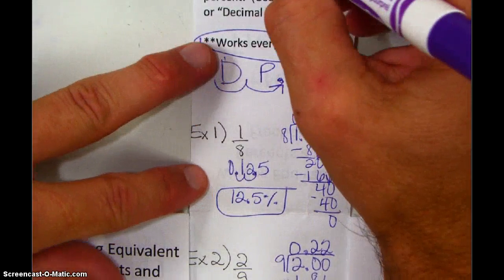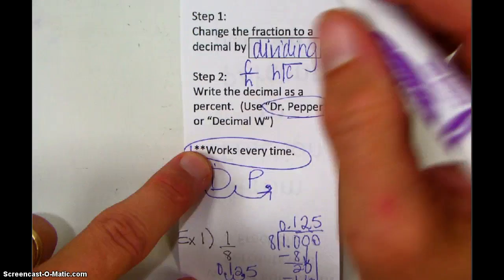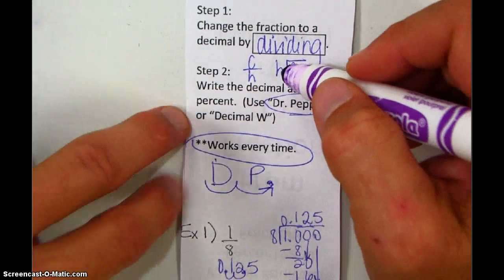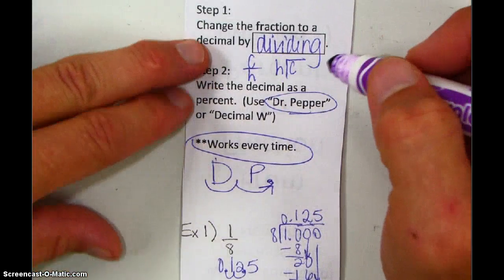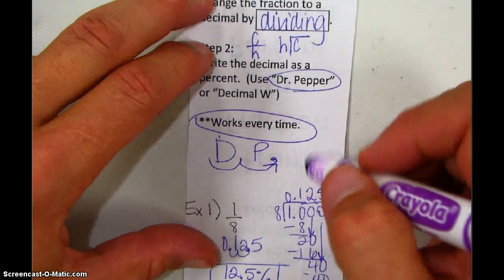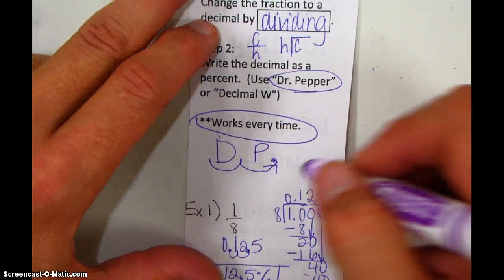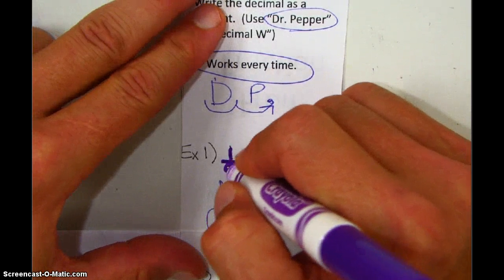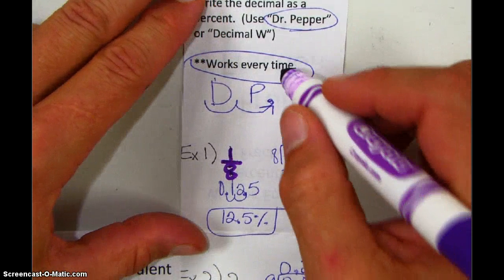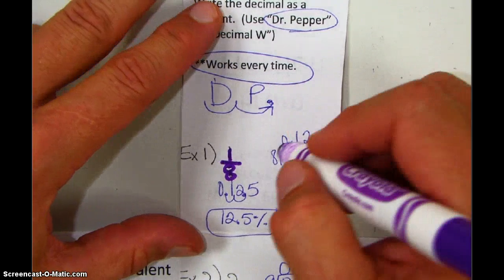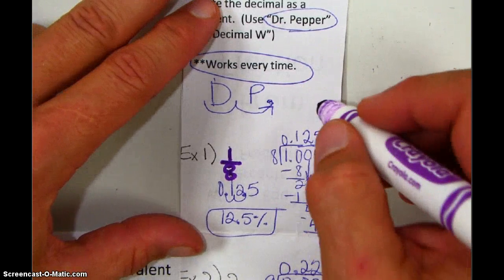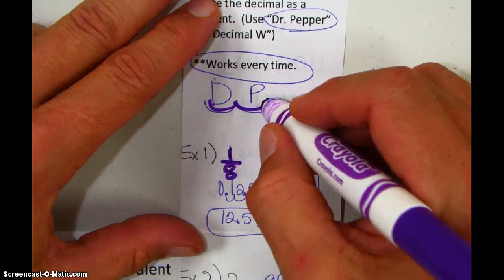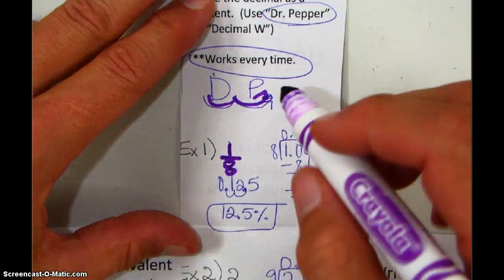We're going to change the fraction to a decimal by dividing. So it's cowboy and the horse. Once we have our decimal, we'll do the Dr Pepper, and it's that simple, 2 steps. If I want a percent from a decimal, I got to move 2 places to the right.